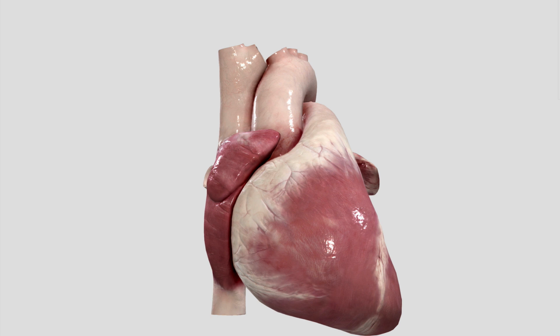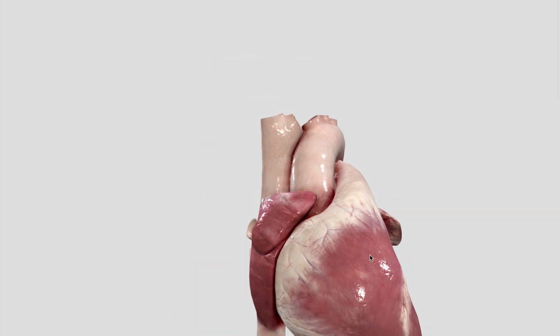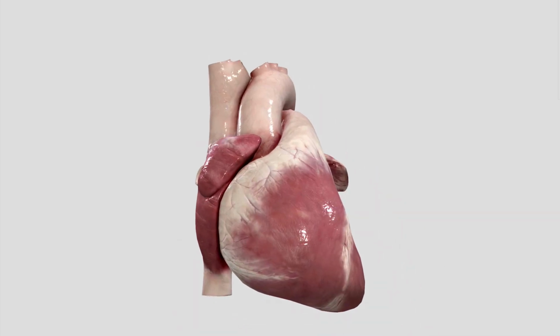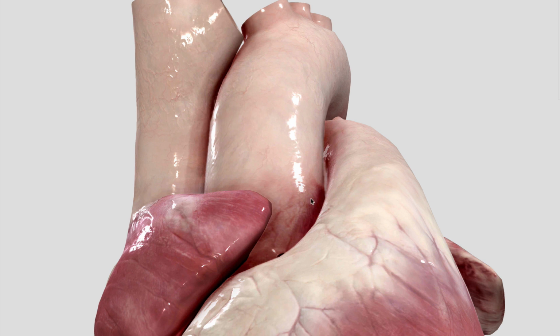So the next procedure that we are doing is the replacement of the ascending aorta. The reason why doctors would need to replace the ascending aorta of a heart, which by the way is this area over here, is because there might be an aortic aneurysm. An aneurysm is like the ballooning or the bloating of an artery. So when there's an aortic aneurysm, you can imagine this area being filled up like a balloon.